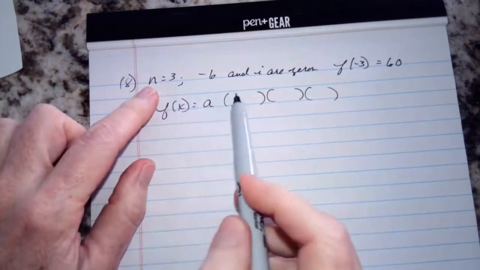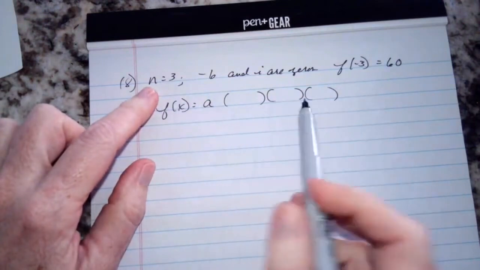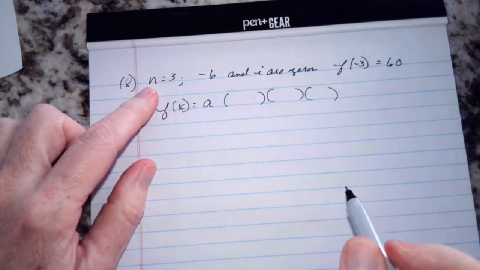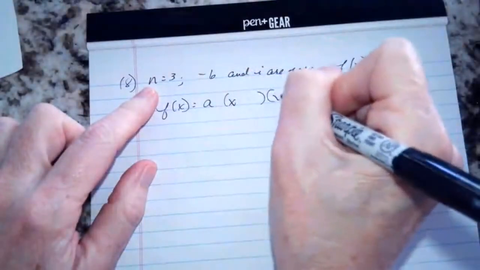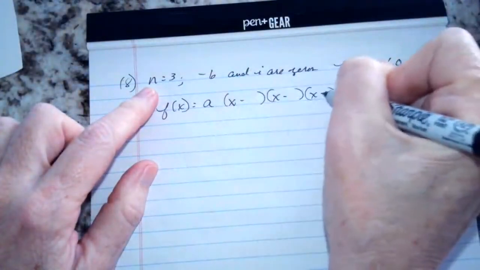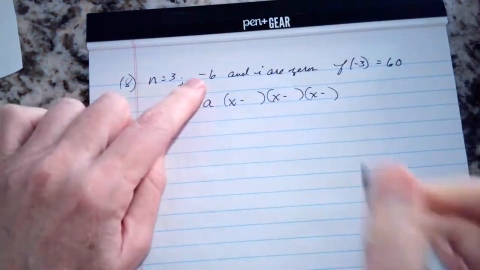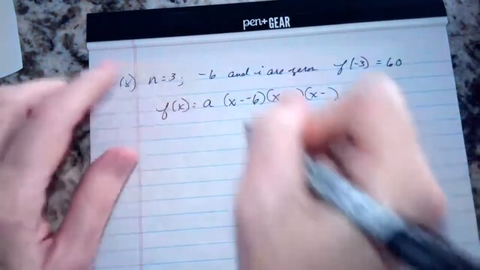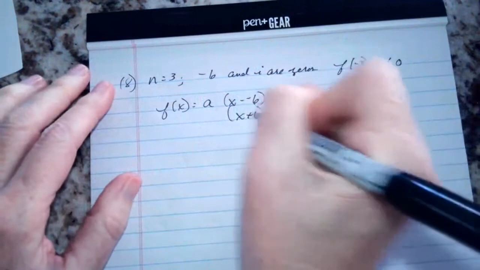We're told that we have 3 different zeros here, so we set up 3 sets of parentheses. These will all be x's, and they'll all be minuses. -6 goes in here, and of course that's going to turn into x plus 6.